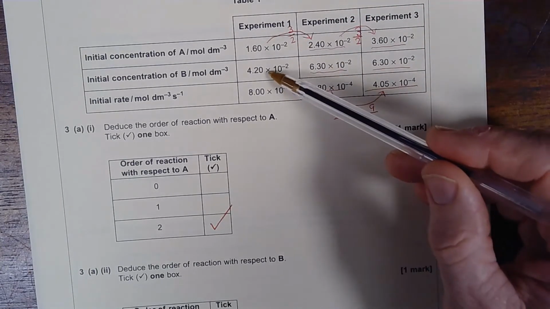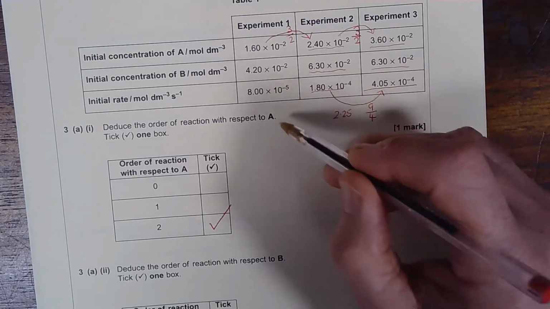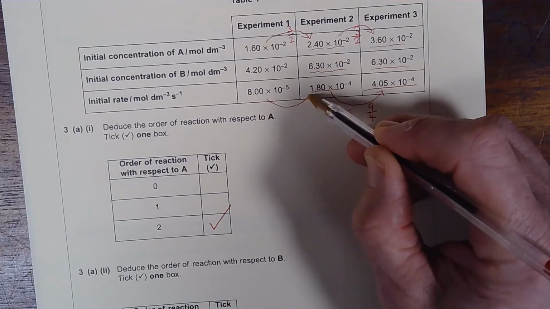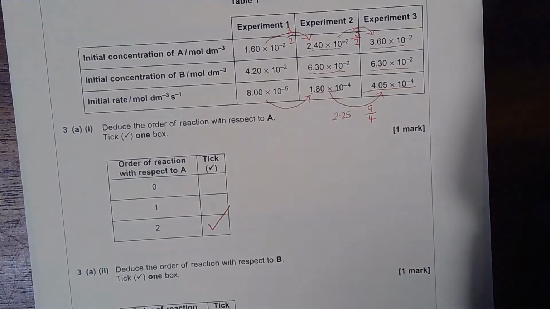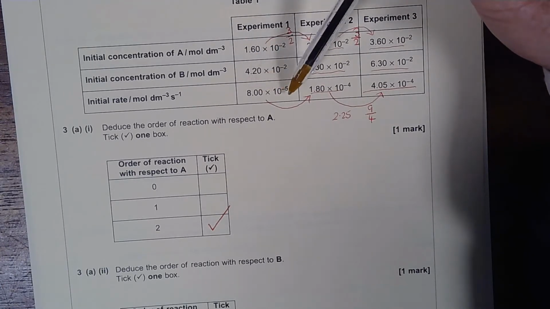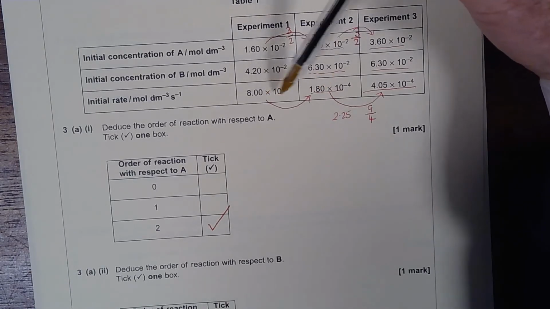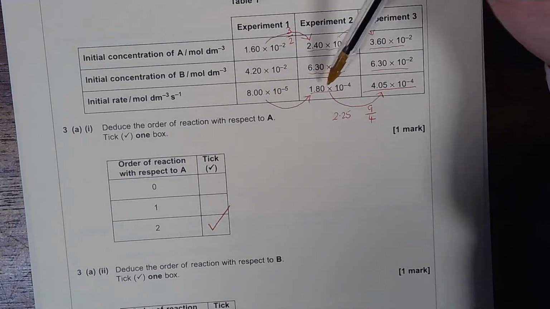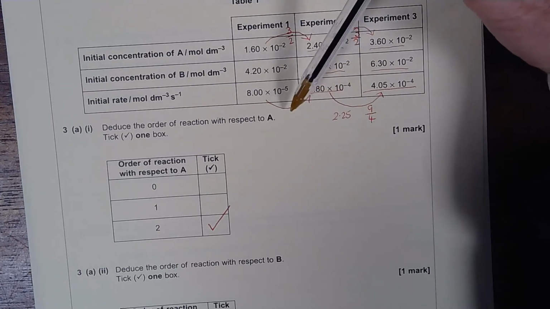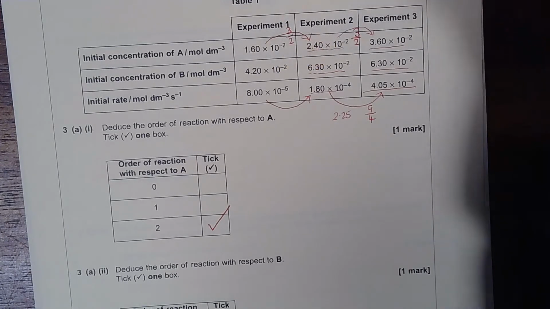So if this were zero order, this would increase by yet again a factor of 2.25. So if we take the value of 8.00 times 10 to the minus 5 and look at how many times that has increased to make 1.80 times 10 to the minus 4, if it again comes out as 2.25, we can see that this has made no difference to the increase.